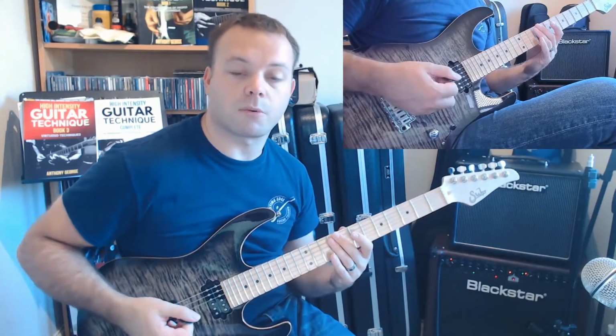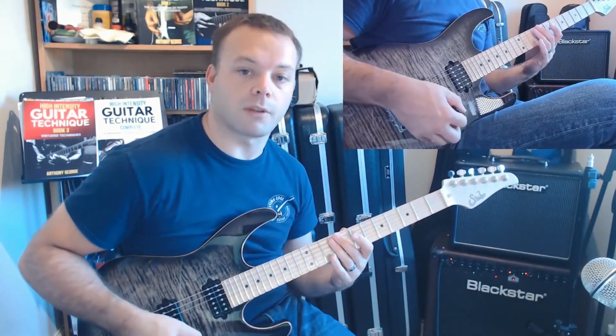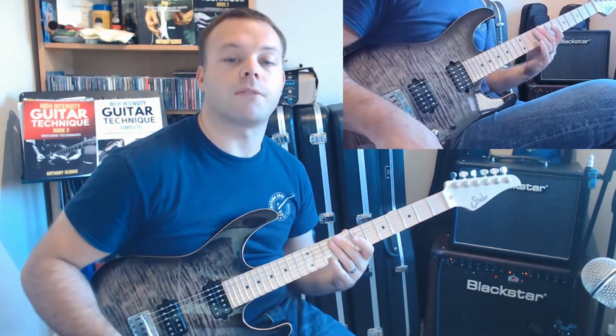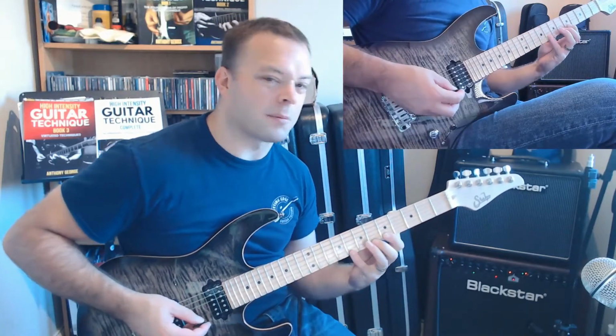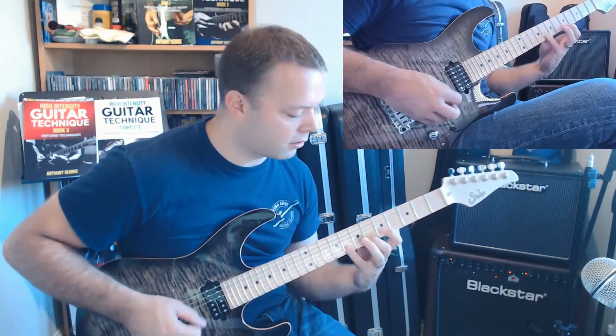And as always, you want to build your speed gradually with a metronome and all that sort of thing. I've put all of that stuff in the additional post. But when you get it up to tempo, it sounds something like this.